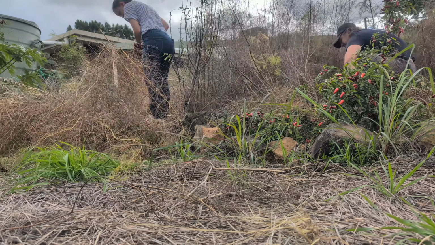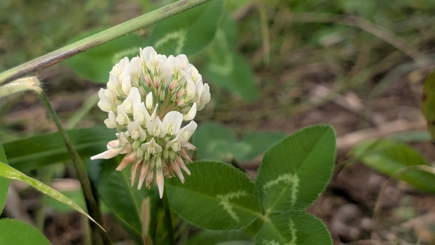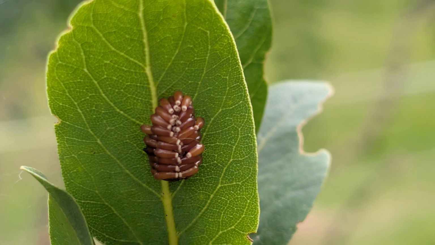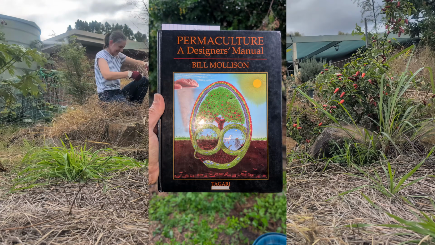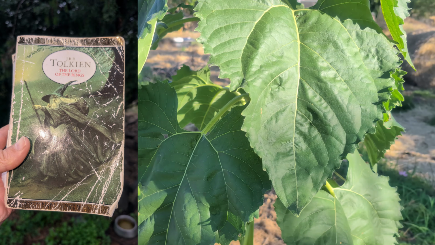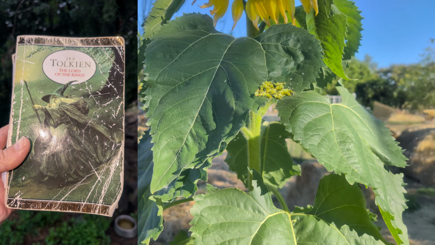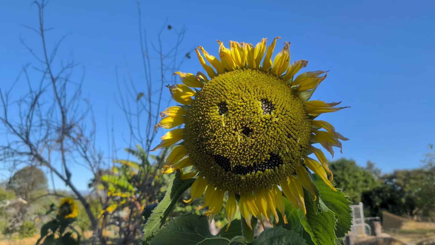This principle, Design from Patterns to Details, is one of the real cornerstones of permaculture design, and it comes straight from Bill Mollison's big old black book, Permaculture, a Designer's Manual. This book has a lot in common with The Lord of the Rings. It's a huge big book, and every time you read it, you always seem to find something new you missed the last time.